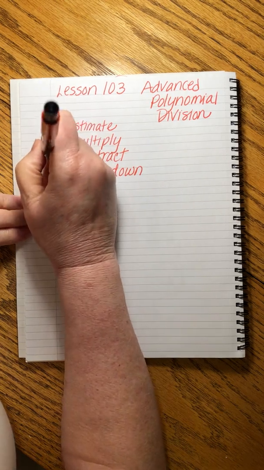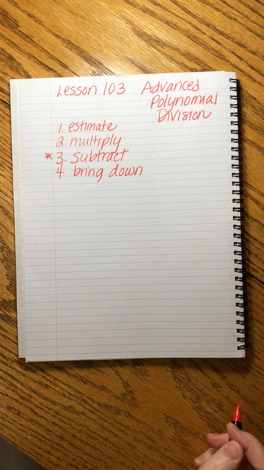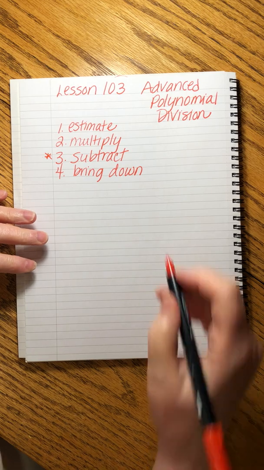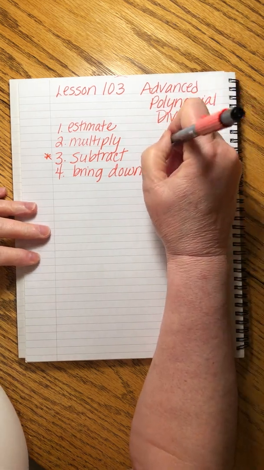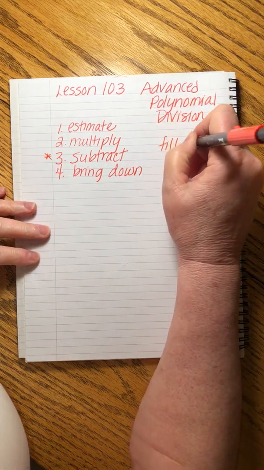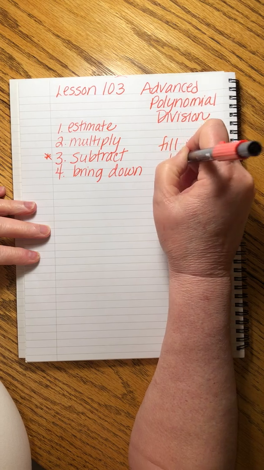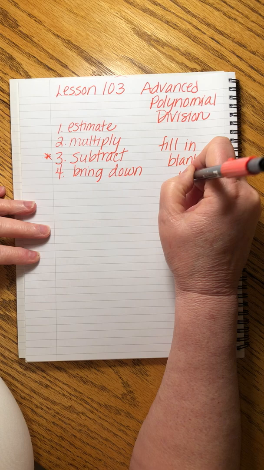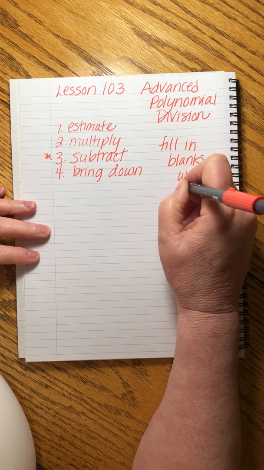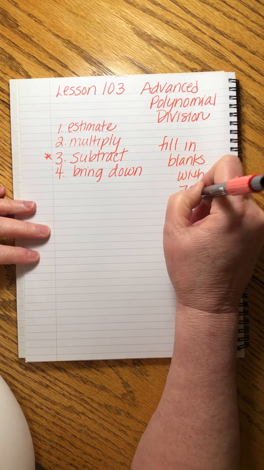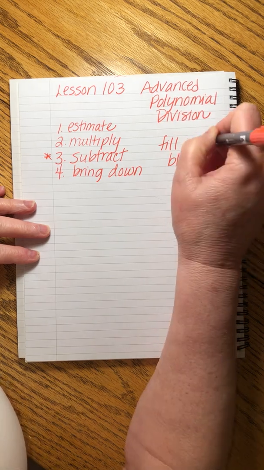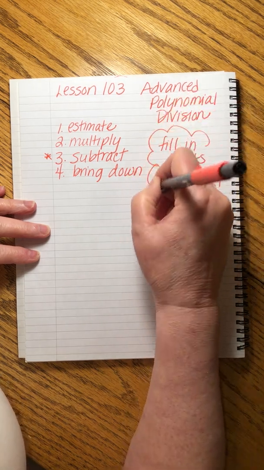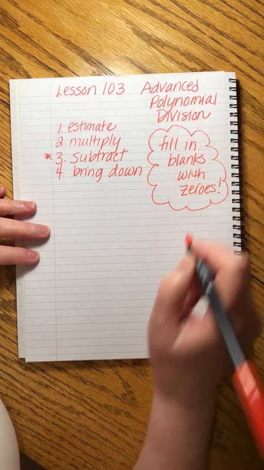In our lesson, subtracting is the one we have to be really careful with. The other tip that I'll remind you of is, to the extent that we have blanks in our sequence, we fill in blanks with zeros. And I'll remind you what I mean by that when we get into a problem.